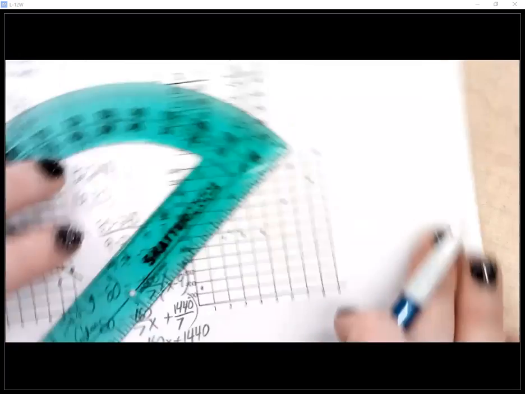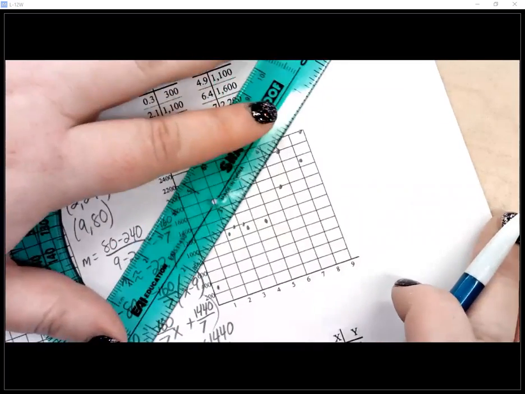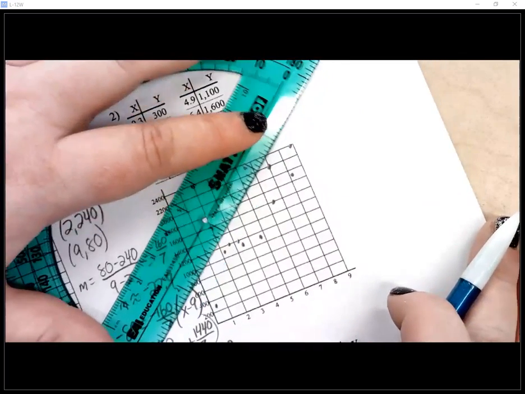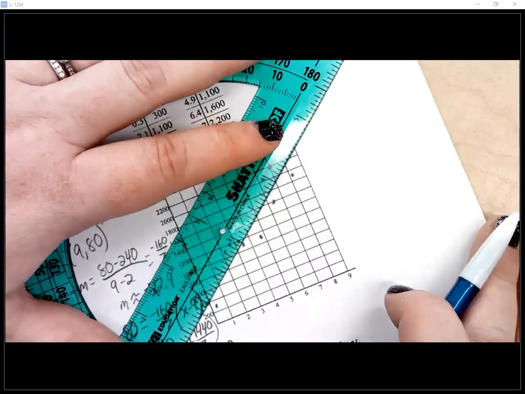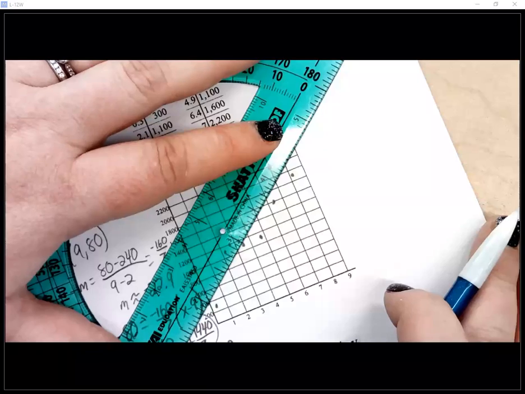So go ahead and draw your best fit line. Again, you want to try and get as close to as many points as you can. I think this looks pretty good for mine.